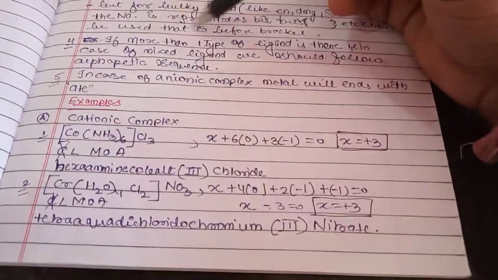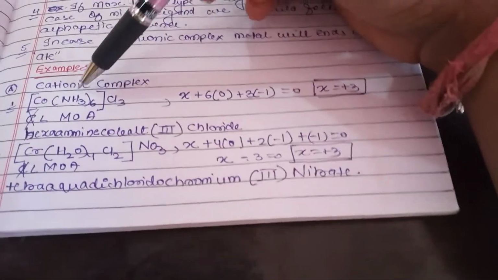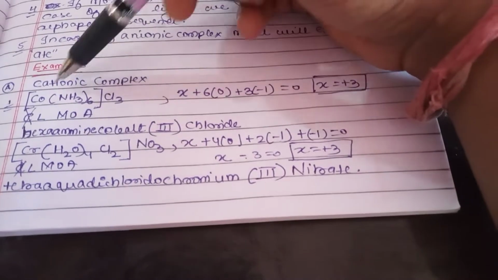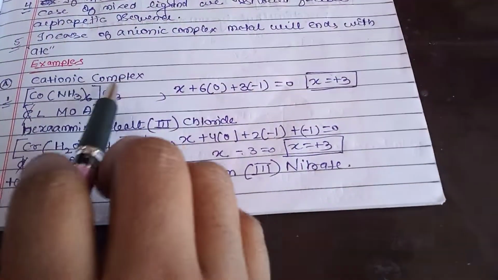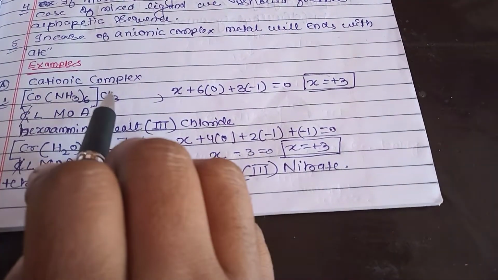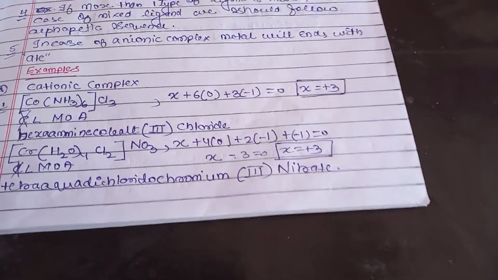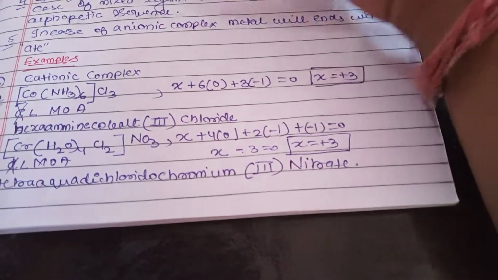So we are moving towards the examples. The first example I have chosen here is a cationic complex. Why has this complex been termed a cationic complex? Because if I take this complex and place it in water, it will cleave like this. My whole complex will carry which charge? Positive charge, as Cl will acquire the negative charge. I have already taught this to you in the Werner theory lecture.